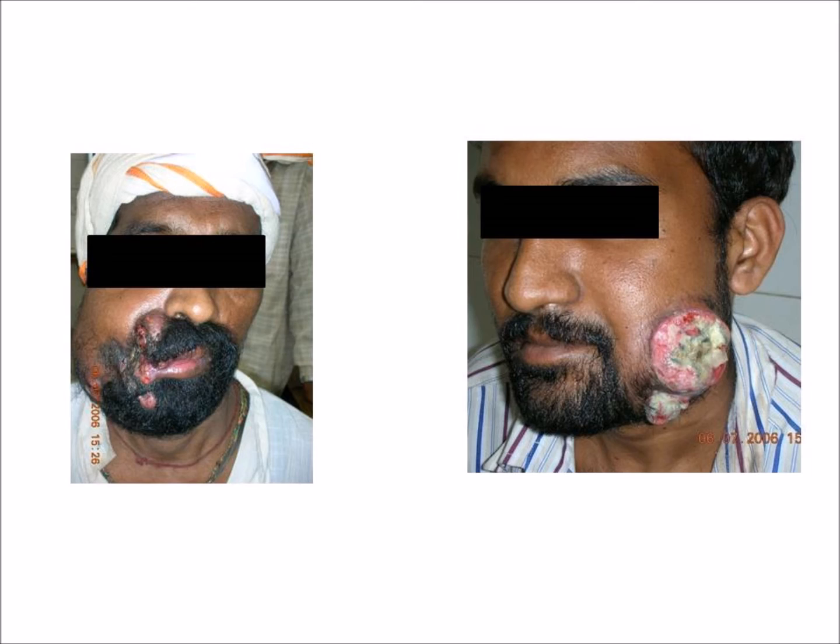This is the linea alba, which is because of the teeth. Chronic injury is happening in the buccal mucosa that leads to linea alba, which is not a pre-malignant condition. This is grade 4 mucositis, which is seen in patients undergoing radiotherapy. After 15 days or 20 days, usually it settles on its own.